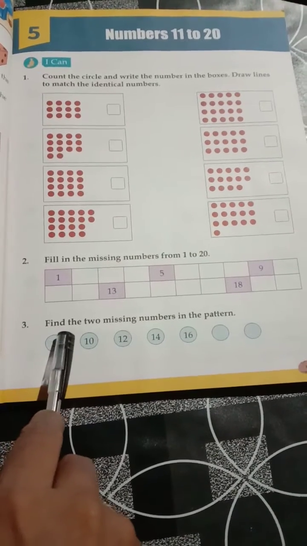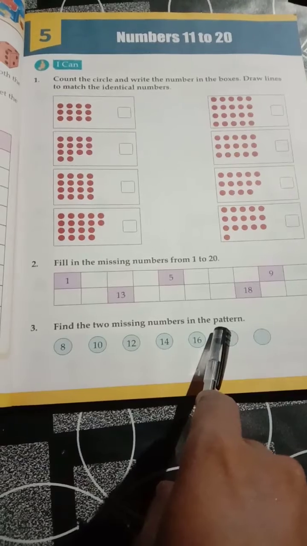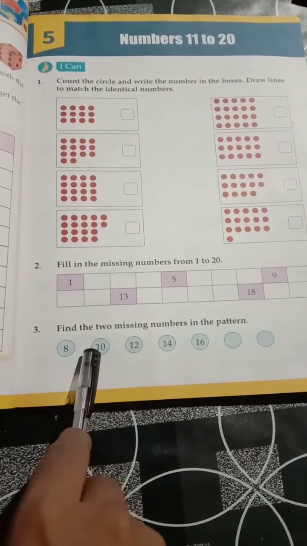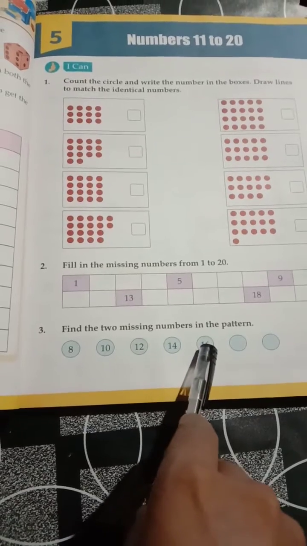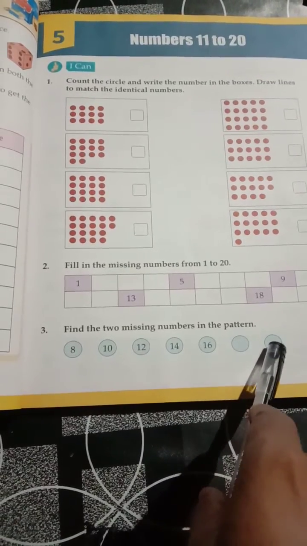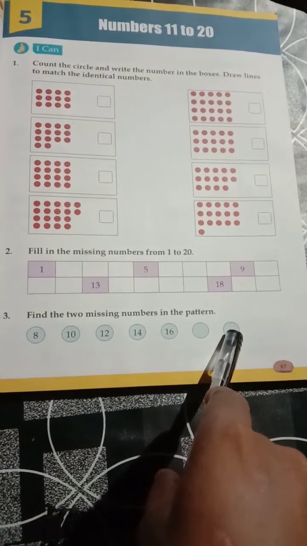Exercise 3. Find the two missing numbers in the pattern. Two missing numbers: 8, 9, 10, 11, 12, 13, 14, 15, 16, 17, 18, 19, 20. So students, fill in the book page number 67.